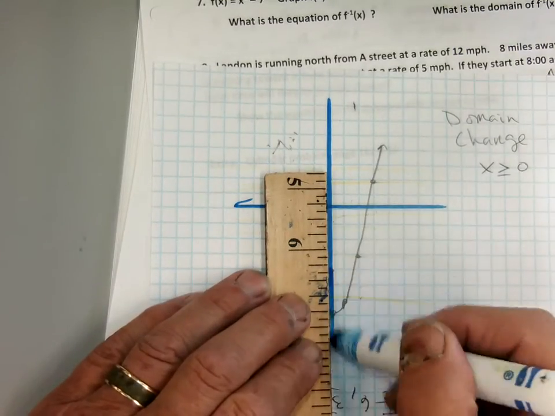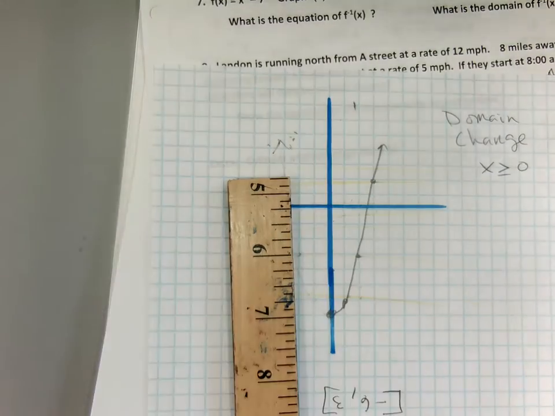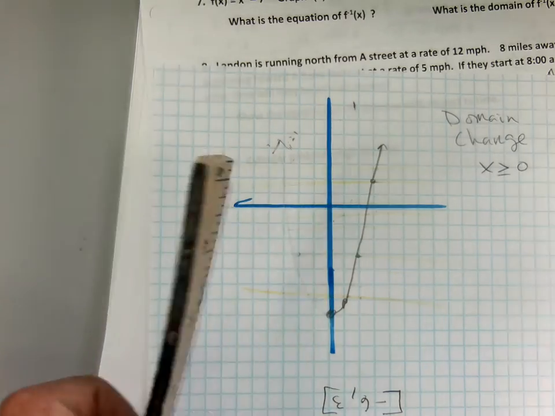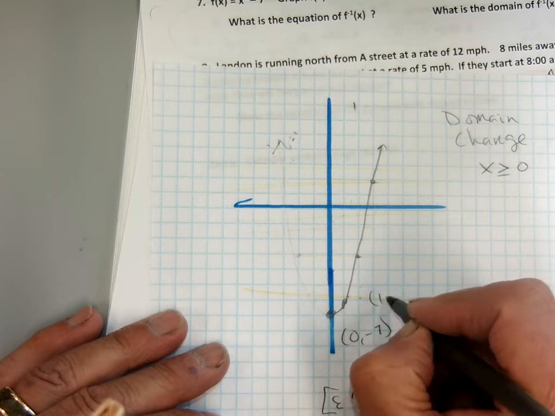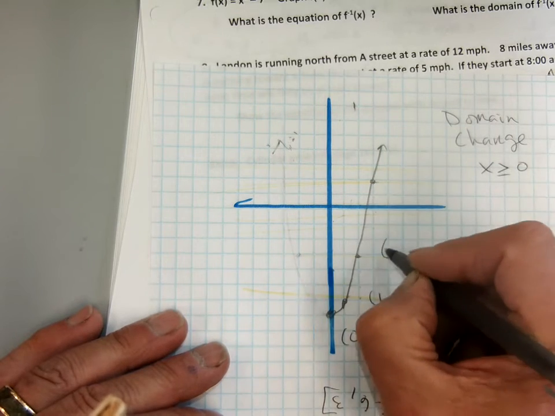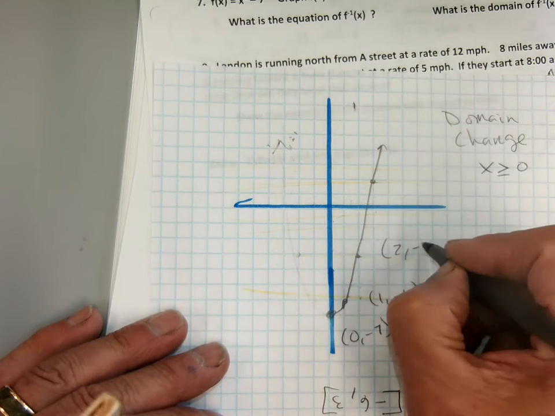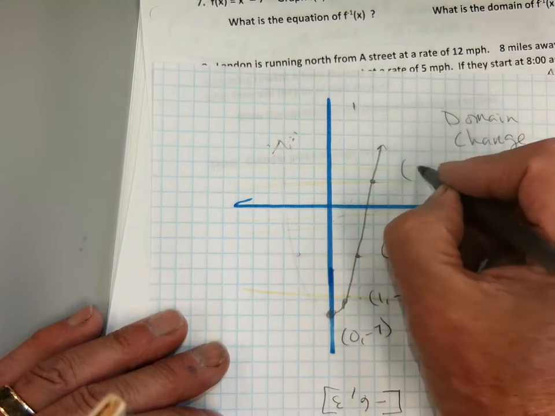Now, I need the inverse. The easiest way is just to make points: (0, -7), (1, -6), (2, -3), and (3, 2).